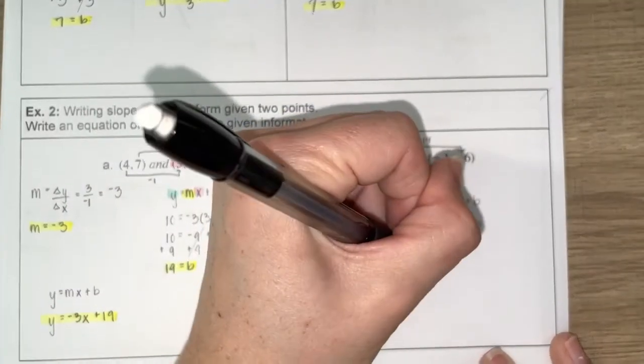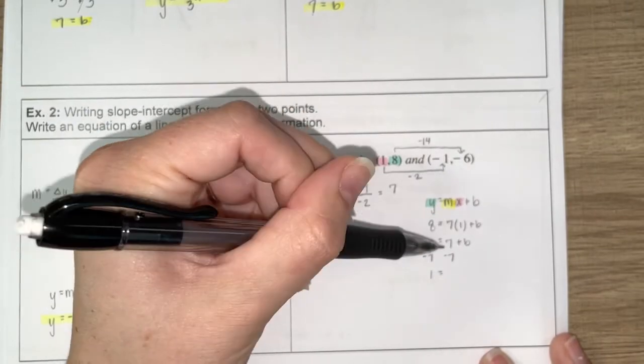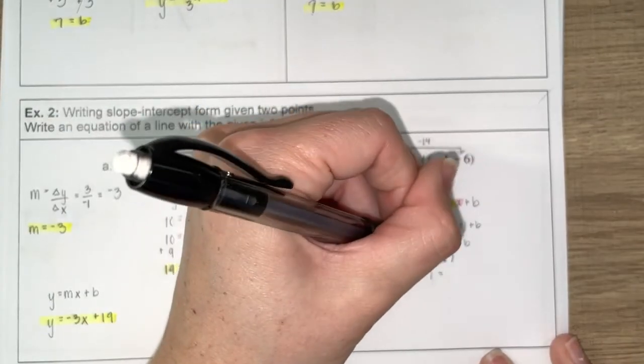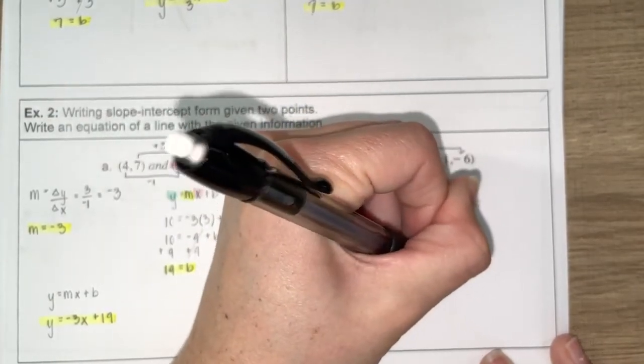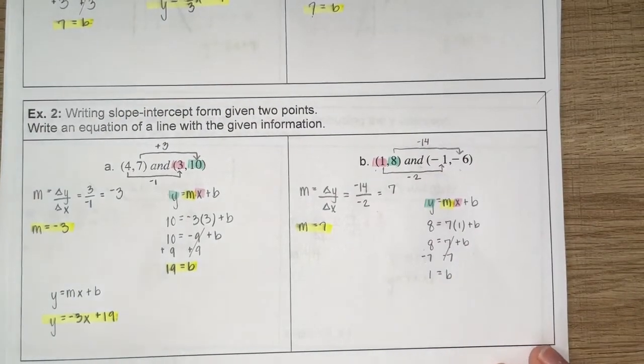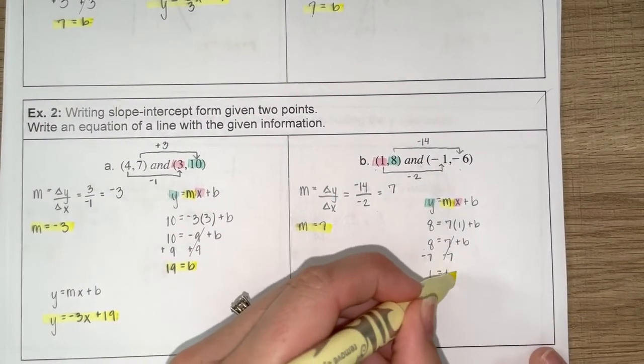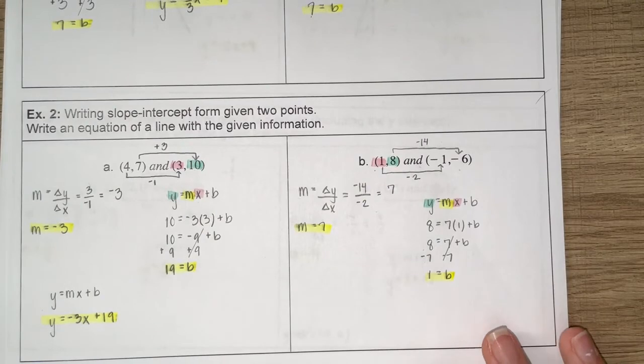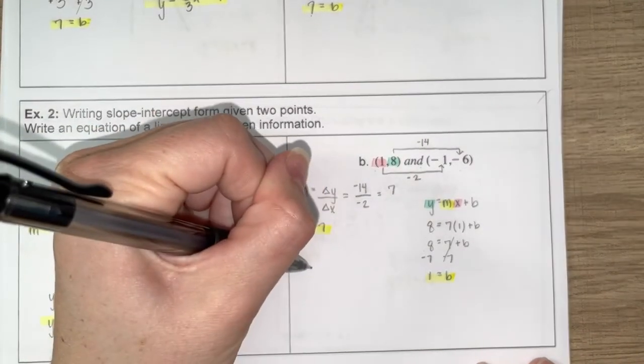8 minus 7 is 1. 7 minus 7 cancels out. And then we bring down our b. So we end up with b equals 1. And then now we have m and b. So we have the information we need to write our line.